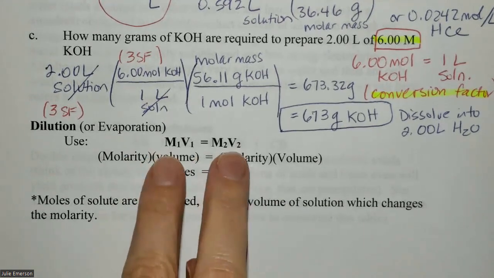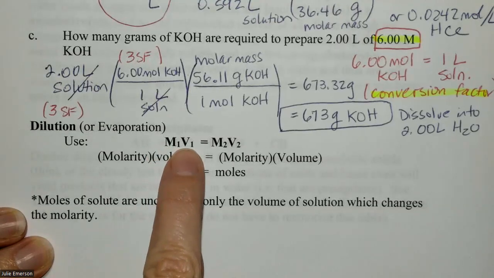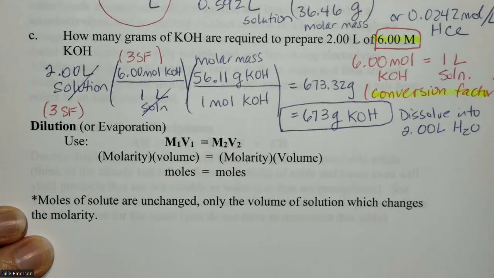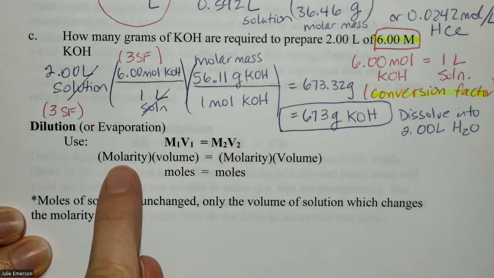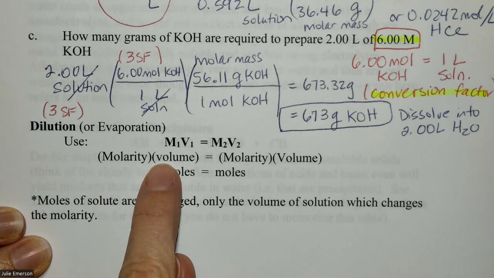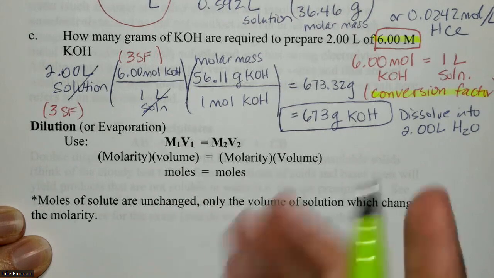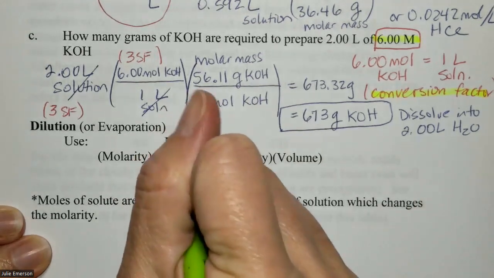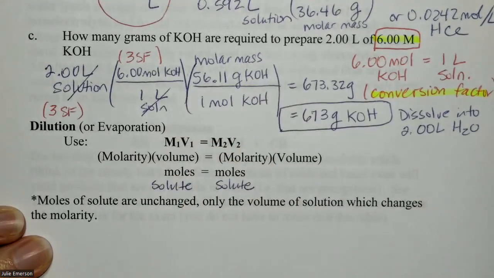And what you're saying with this formula is that the original molarity times the volume of that original solution would be equal to the final molarity times the total volume after you've added the water to it. So what the formula says is molarity is moles per liter, with volume in liters. So basically we're saying that the moles stay constant. And if you think about that, that is the moles of the solute.